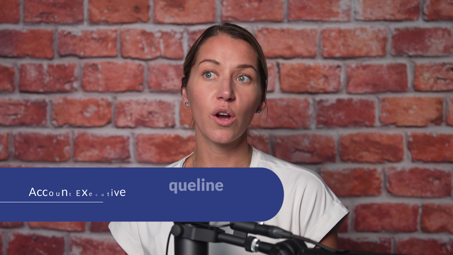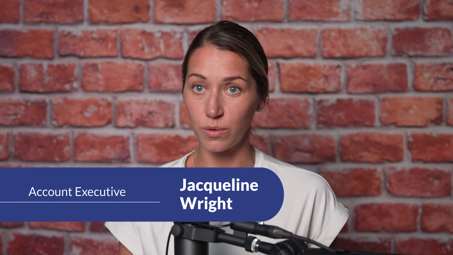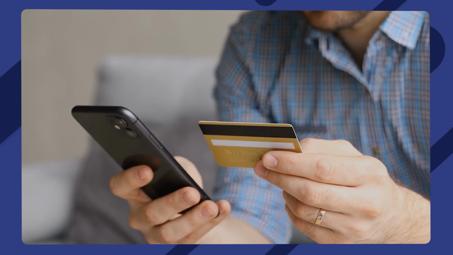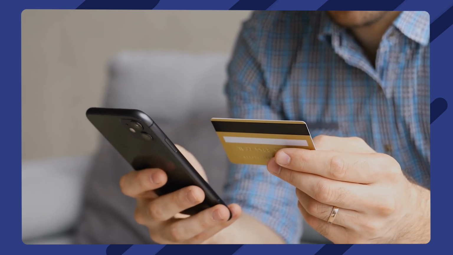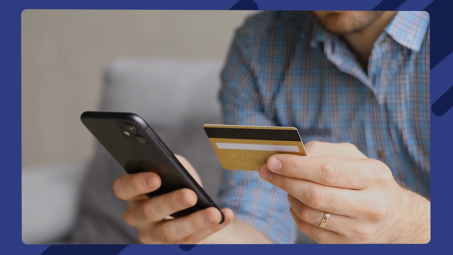So tenants can go into the tenant portal, which you invite them to. They can make their payments via ACH or credit or debit card, and they can also submit requests, both on the website version and on the DoorLoop mobile app.